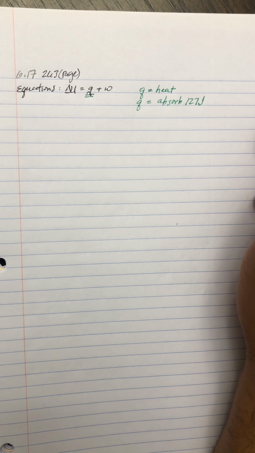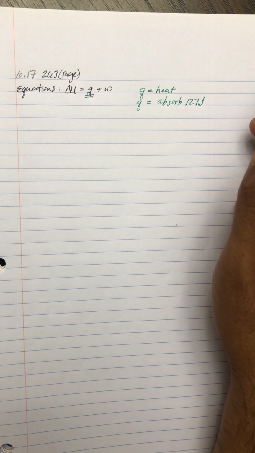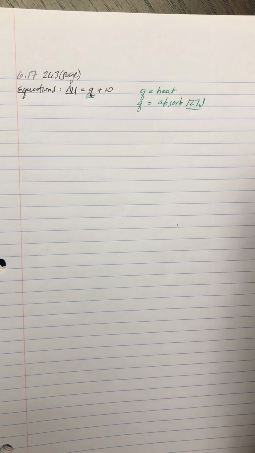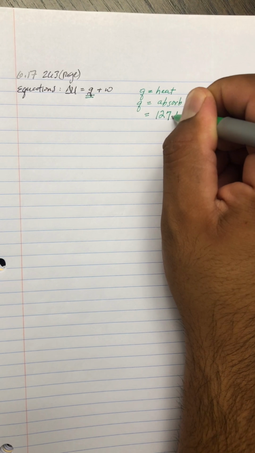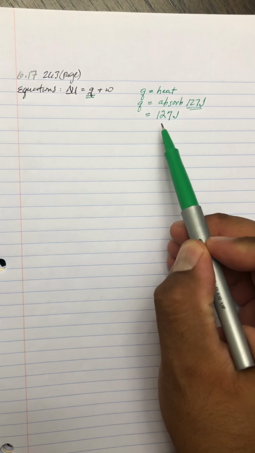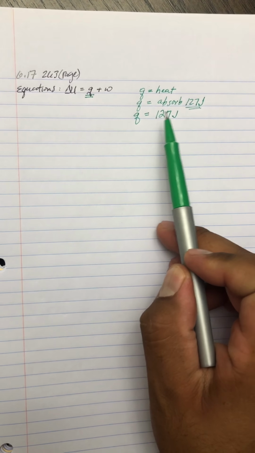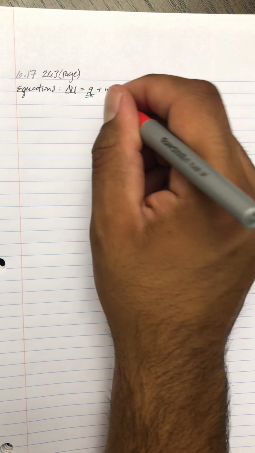Now, if you remember table 6.1 on page 236, it says that if heat is absorbed by the system, then our heat is going to be endothermic, which means a positive value of energy. So in this case, we're going to have 127 joules of heat, and it'll be positive because you're absorbing, this is endothermic. Secondly, we're going to look at the work.